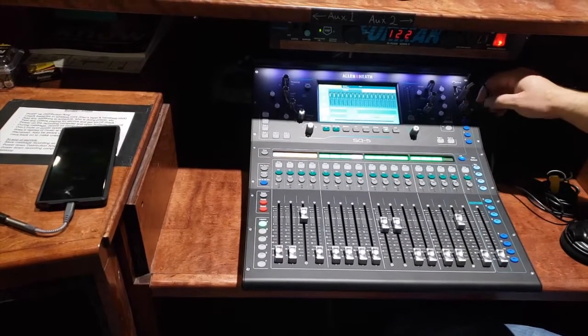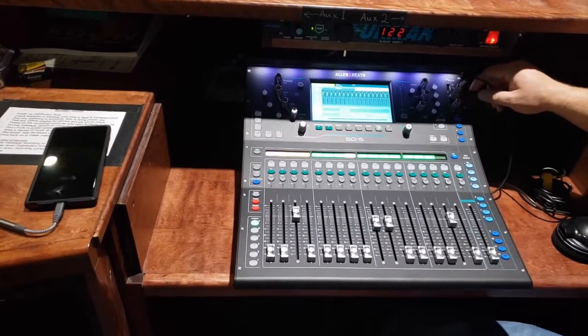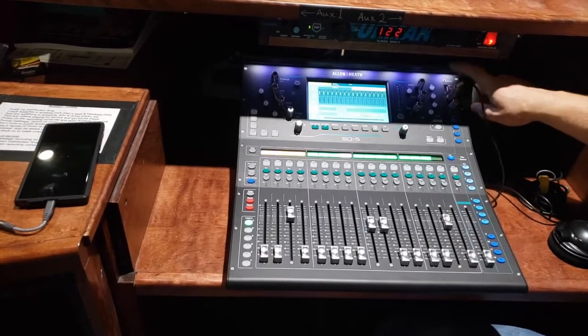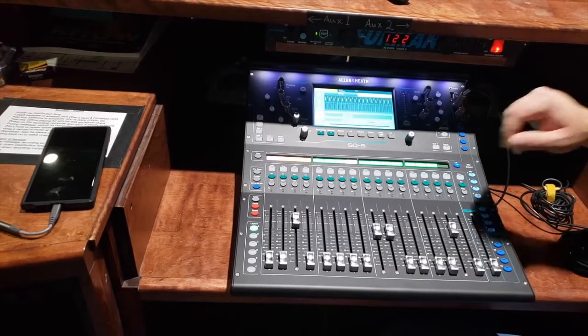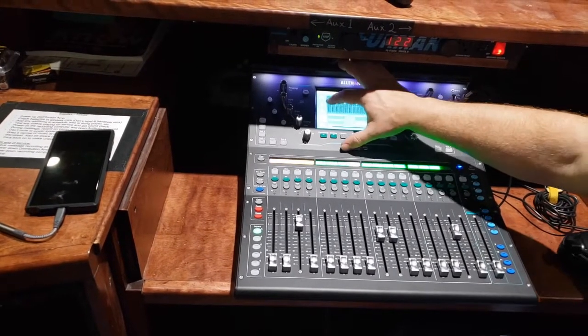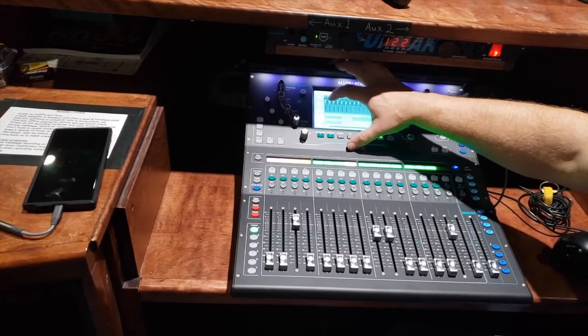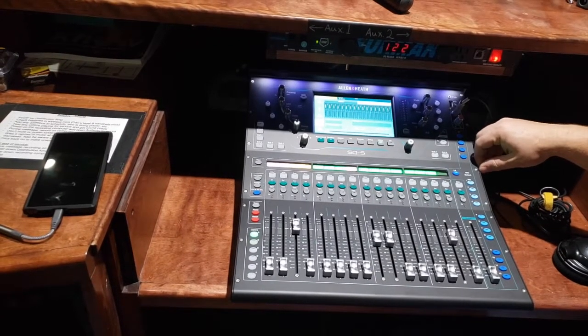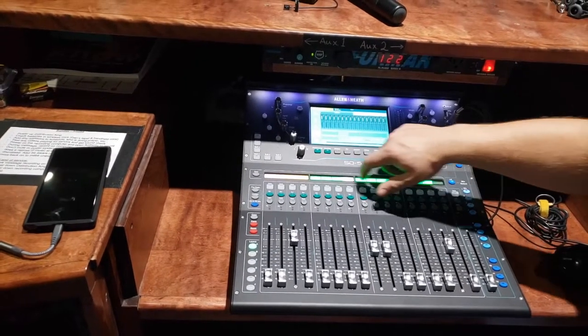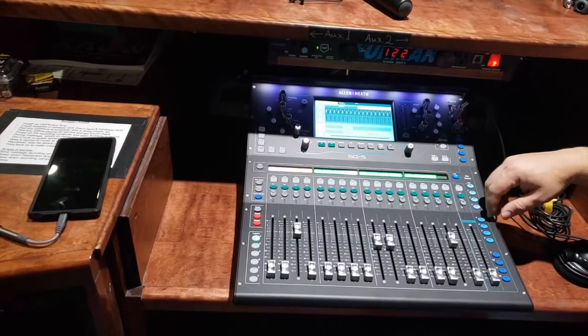Or you can do multi-track. So you can record every channel individually to a flash drive. I think you just select which channels you want. That way you don't record a bunch of empty channels as well.